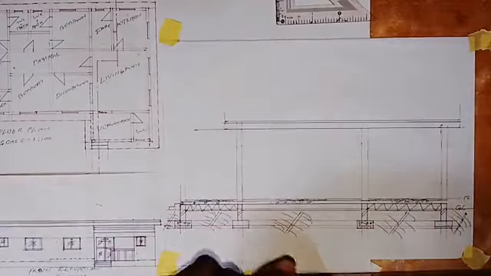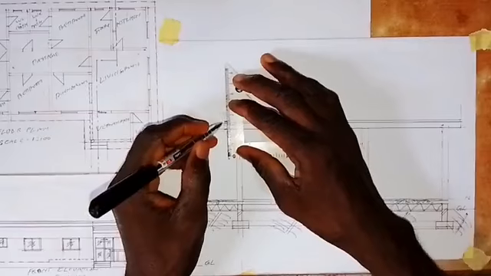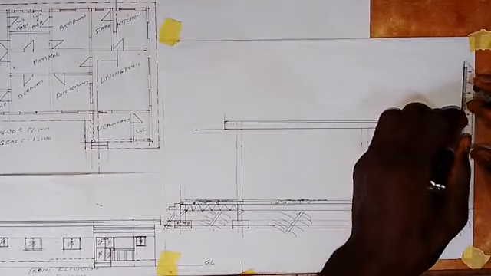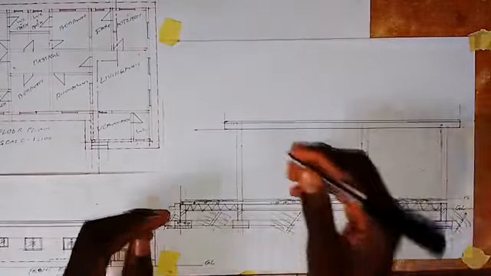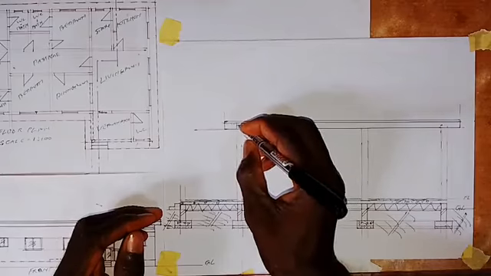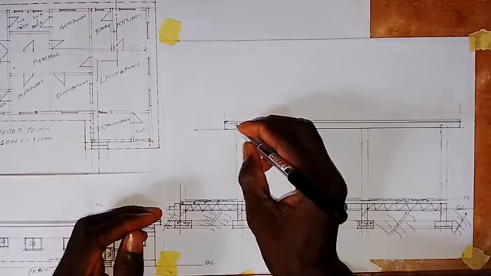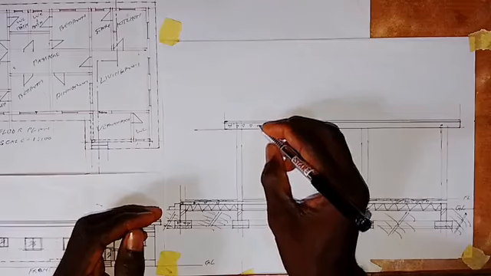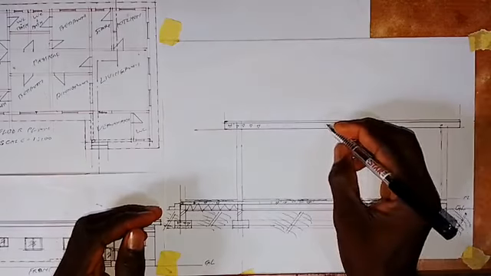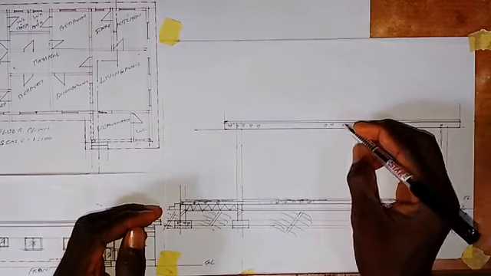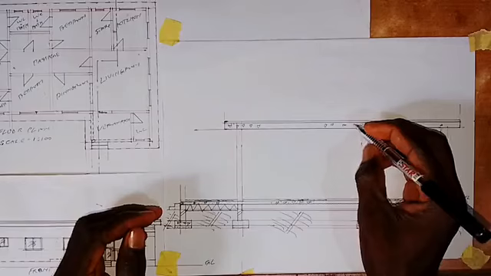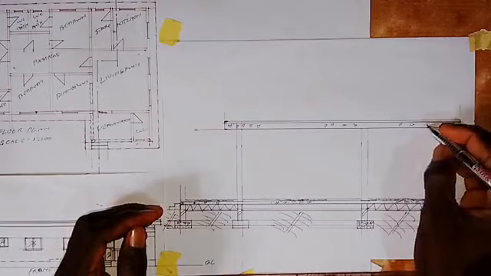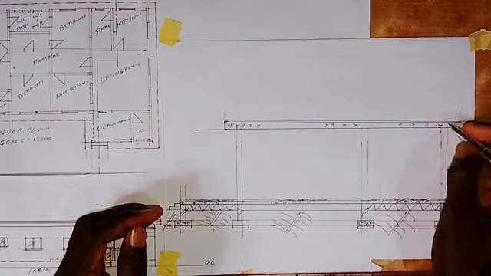So now we need to show that we have reinforced concrete here, and we also have bituminous felt. The reinforced concrete is made of a mixture of sand, cement, gravel and water. So we also show it here, just as we did for the concrete slab that we have in the floor. So this represents the gravel within the mixture.